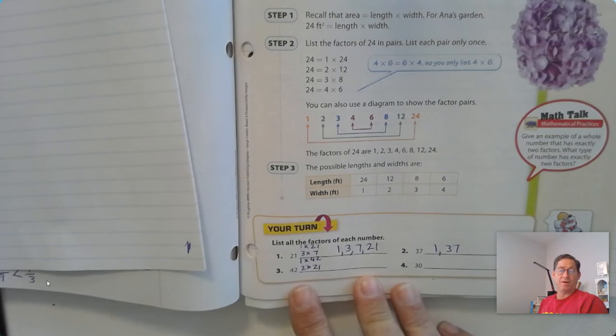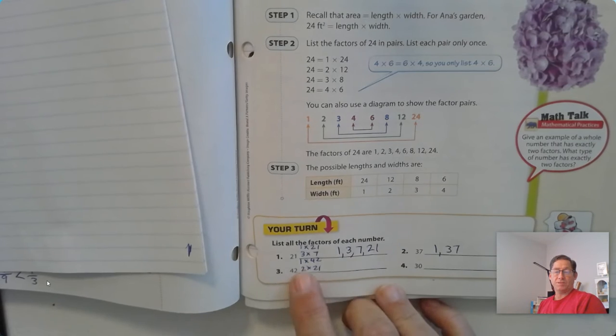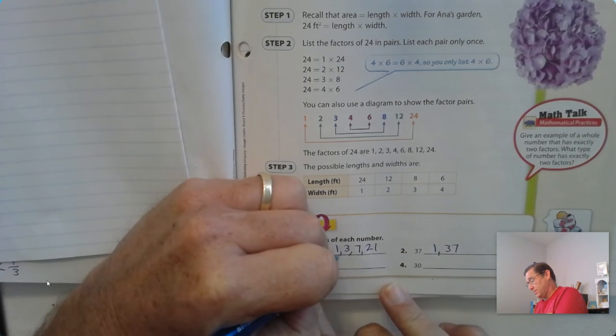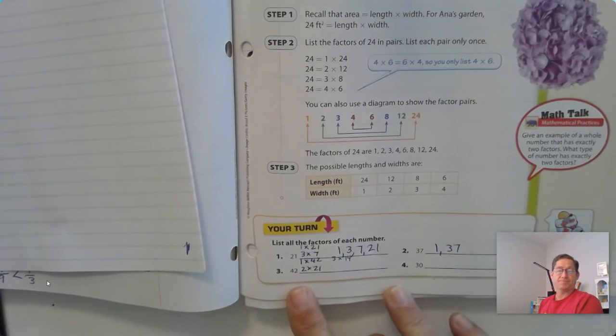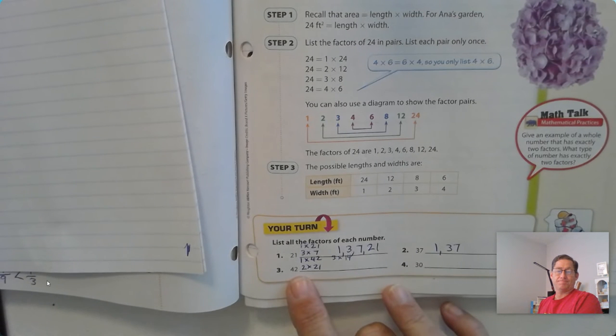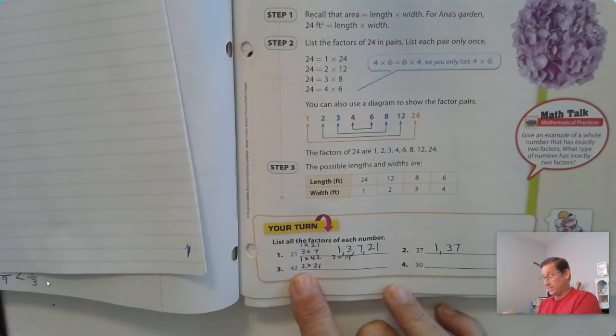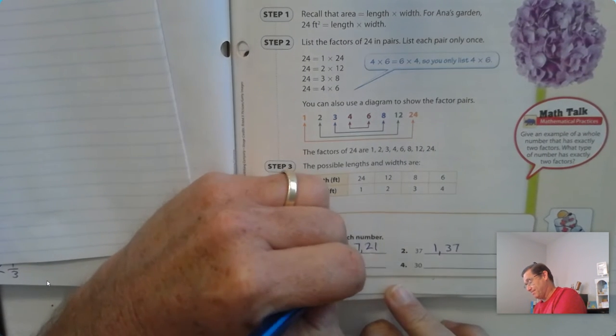2 times 21. 3 will work. 4 plus 2 is 6, so that's 3 times 14. 4 will not work. 5 will not work. It doesn't end in 5 or 0. 6 will work. 6 times 7.